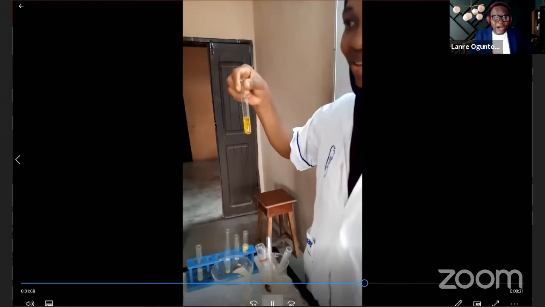So if you add potassium dichromate, having a yellow or orange color, to your alcohol, it could be primary or secondary, and the color changes to green or greenish. It may not be entirely leaf green, but it's going to change towards green. That tells you that your potassium dichromate has been reduced in the process of oxidizing your alcohol.